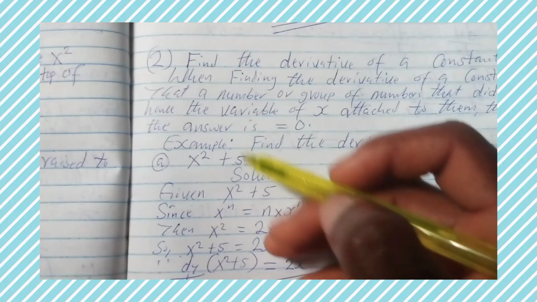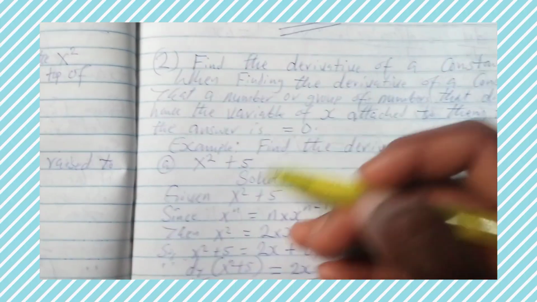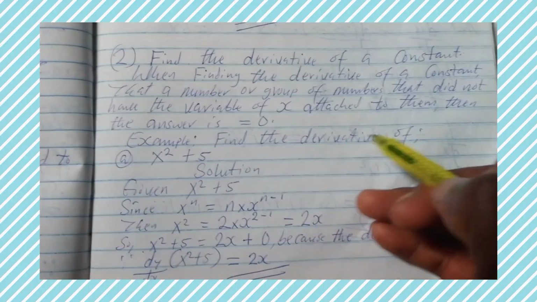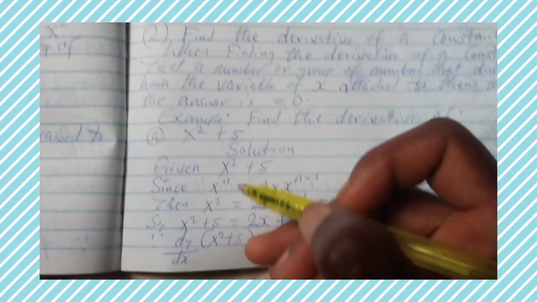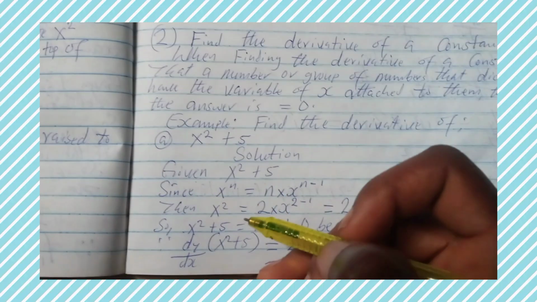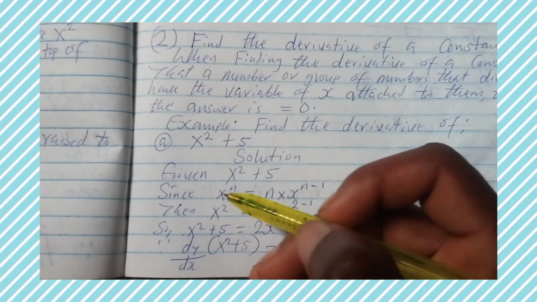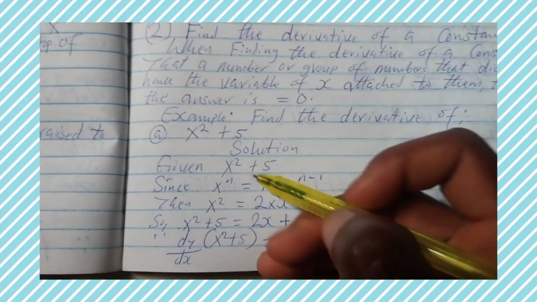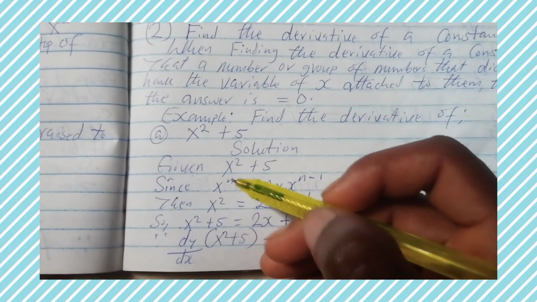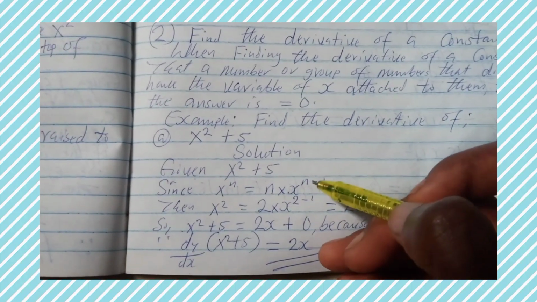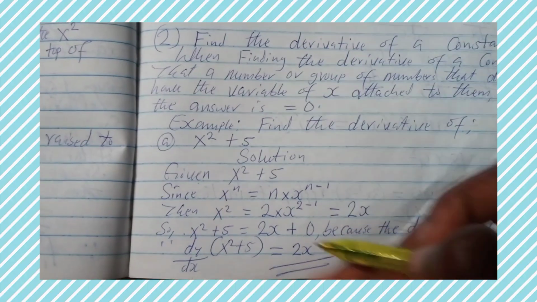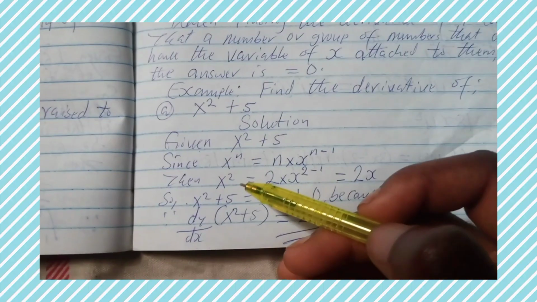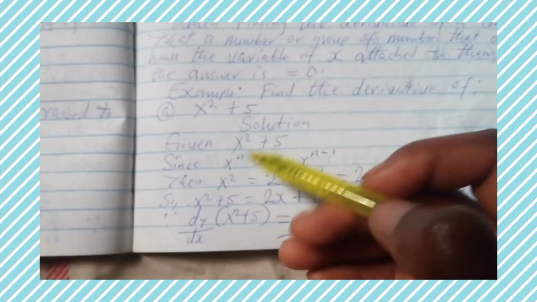So let's look at how to find the derivative with a constant term. It says find the derivative of x squared plus 5. Solution: you know that for x squared plus 5, you still know the formula. If you have a function x raised to the power of n, the n will multiply the function x to the power of n, then subtract 1 from the power, which will become n times x to the power of n minus 1. So in this case, what we have here is x squared plus 5.